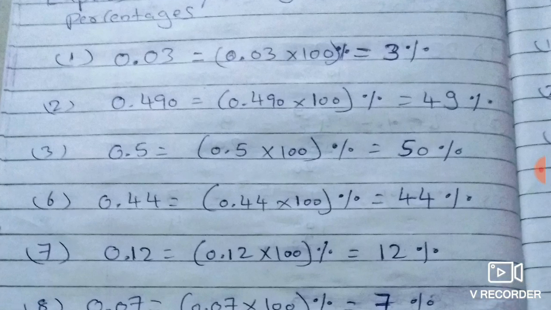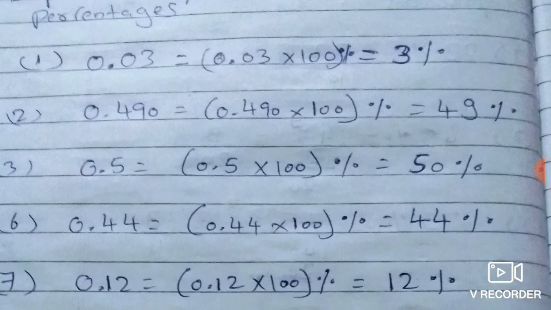First question, here you can see 0.03 is given. Write in a bracket 0.03 into 100, bracket close, and give the sign of percentage. Then multiply 0.03 with 100 equal to 3%, which is your answer. Next, 0.49.